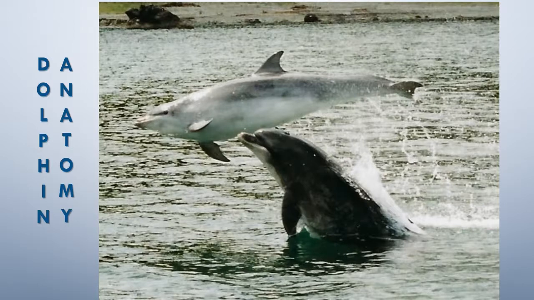Before I go into the process of photo identification, I'm going to go over a few parts of a dolphin's body, also known as the dolphin anatomy. Here we have the dorsal fin. This is the fin that sits on the dolphin's back. And here are what are called pectoral flippers. They're on the sides of the dolphin. And at the back of the dolphin is the fluke, or what everybody knows as the tail.